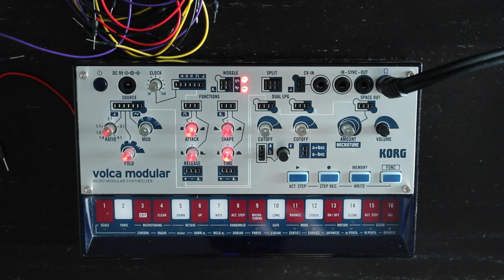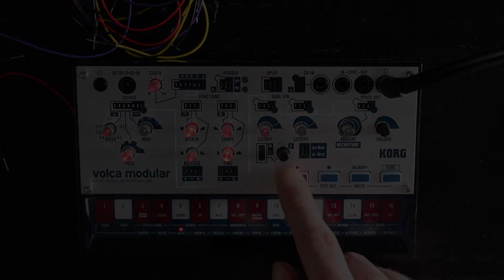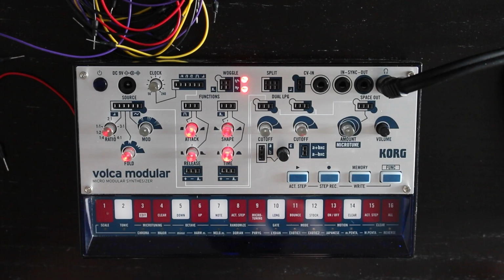So I'm going to start off and explain the sequencer, and then we'll look at the actual modules and patching and all of that stuff. Pressing the play button will start the sequencer running, and then from there you can start exploring the different functions. So the sequencer can store up to 16 patterns in memory, and to access a slot you just hold the memory button and select one of the slots.